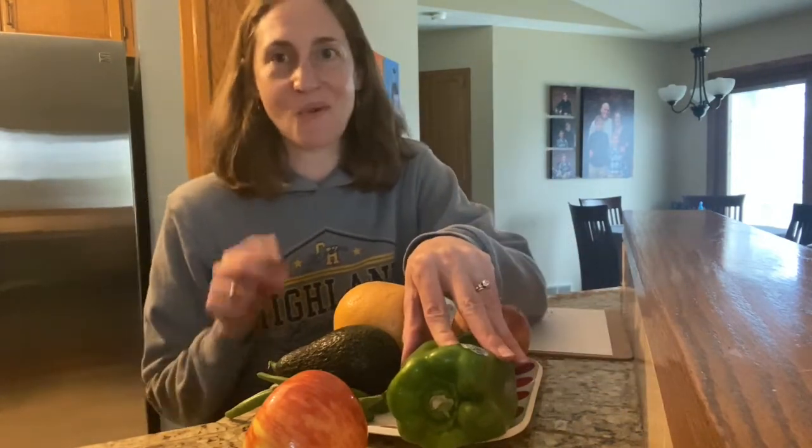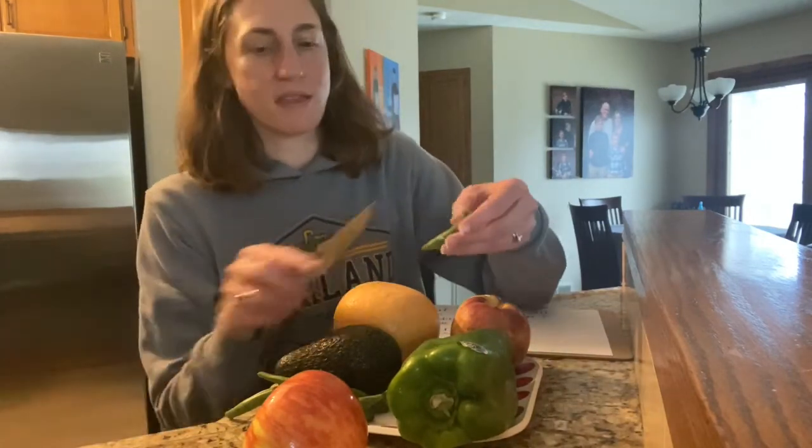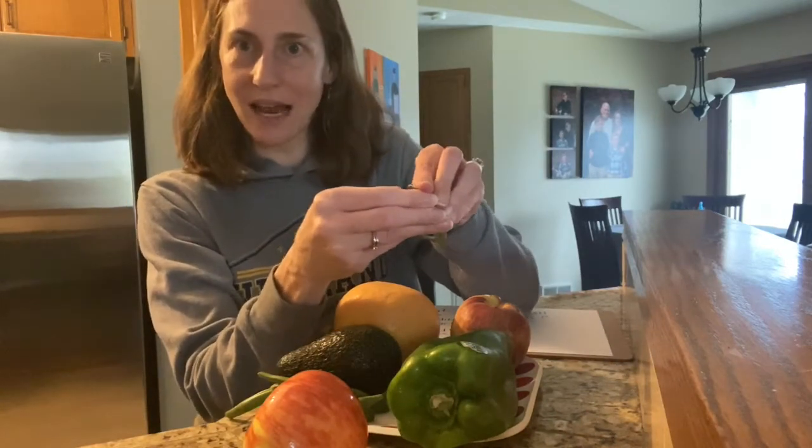Some of you might be thinking what I'm going to find. So now that you've had a moment to think, let's check out what I'm going to find in every single one of these. Let's start with the pea pod, and let's see what's inside of a pea pod.